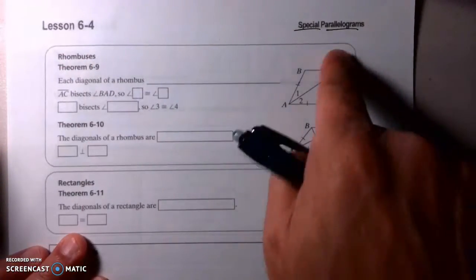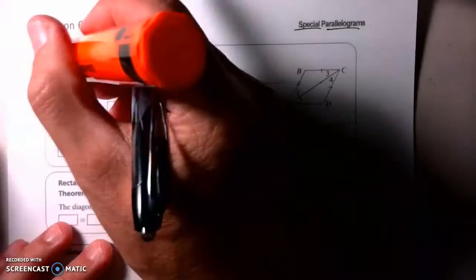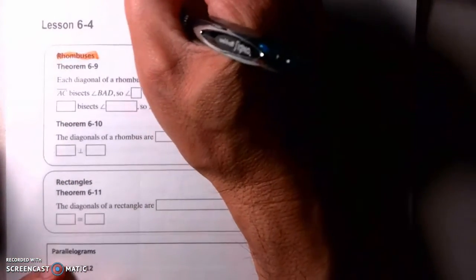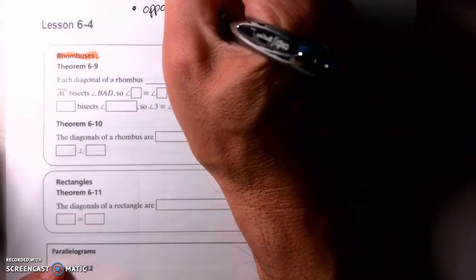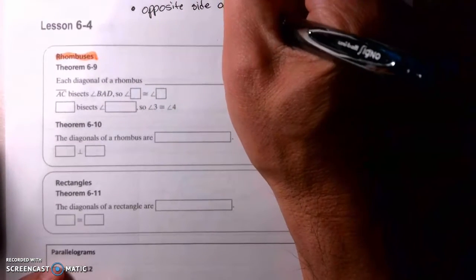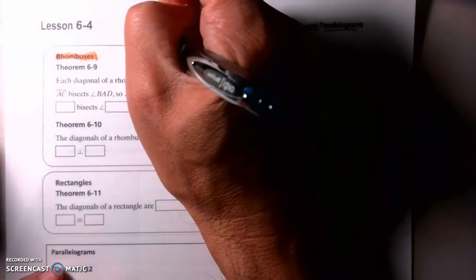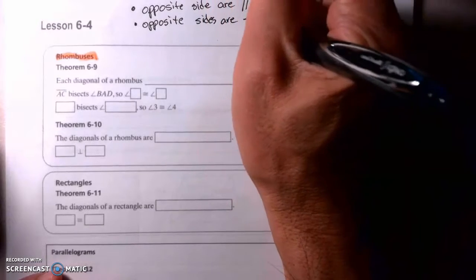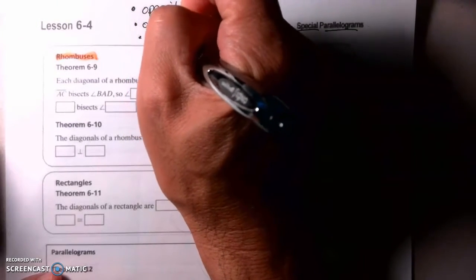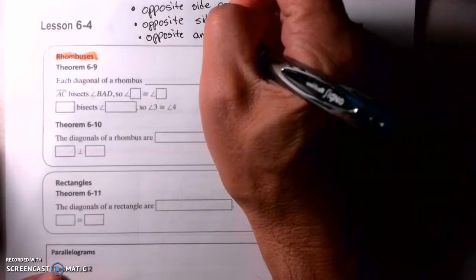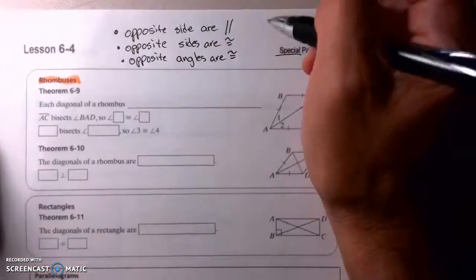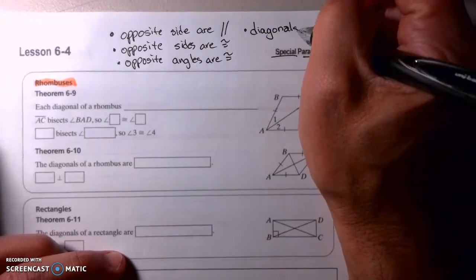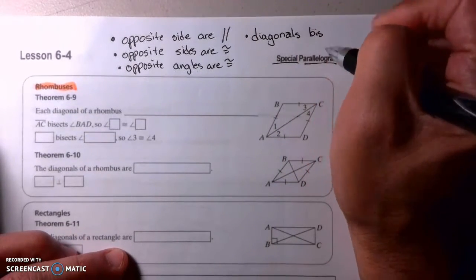So this first box here is all about rhombuses. They have all the properties of a parallelogram. Opposite sides are equal. Well, first of all, they're parallel. Opposite sides are also equal. Opposite angles are equal. And diagonals bisect each other. These four dots here are pretty much all of the properties of a parallelogram.